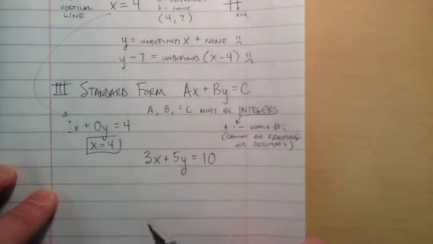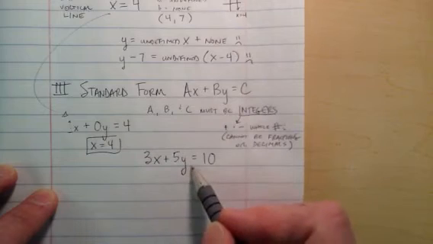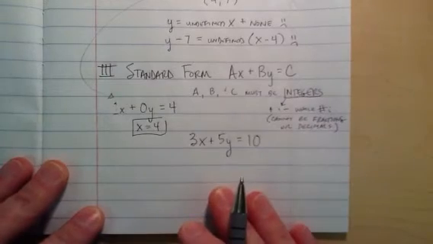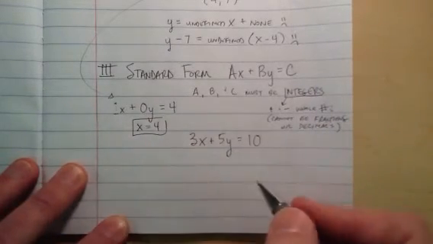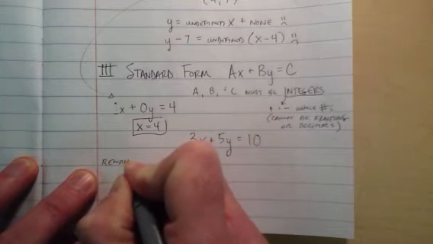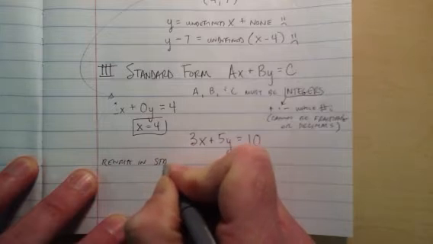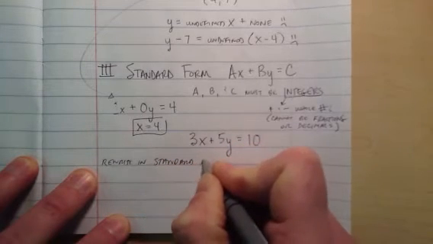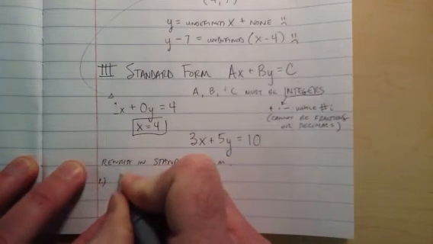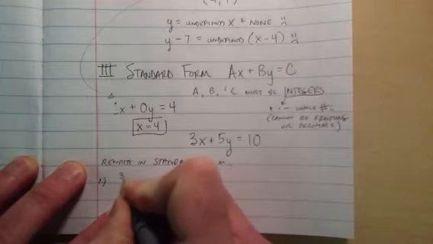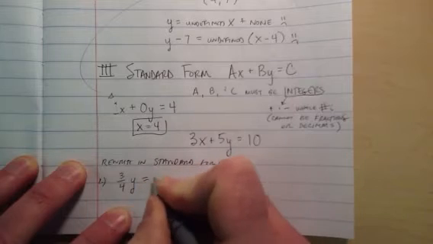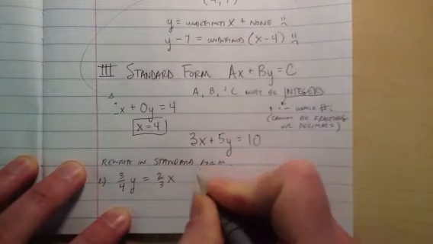Similarly, if I give you information and I ask you to write something in standard form, you can't go that route either. So what are the types of things that you're going to need to be able to do with standard form? Well, I might ask you to rewrite in standard form the following. So I'll give you, let's say, 3/4 y equals, totally making up a random equation.